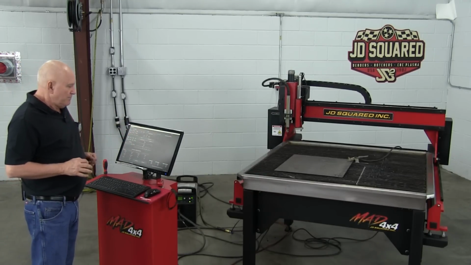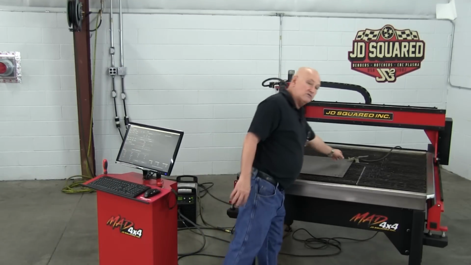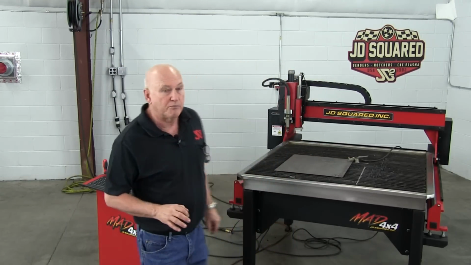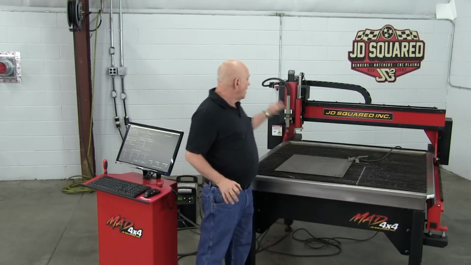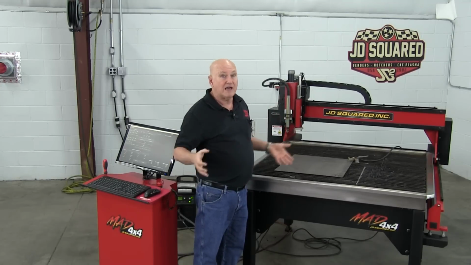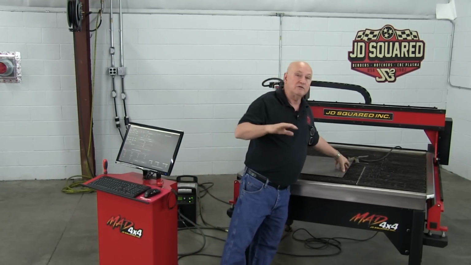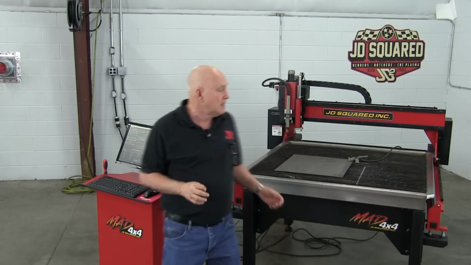We're good to go. We've got a piece of metal loaded. Notice the ground is on the metal. Can't express how important that is. If you're cutting a piece of painted metal, sure, our floating head will pick that up and start cutting, but you better have a ground piece where you've got bare metal on your grounding deal, or once again, your cut quality is not going to be good.